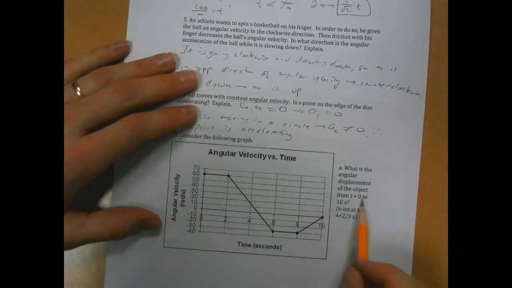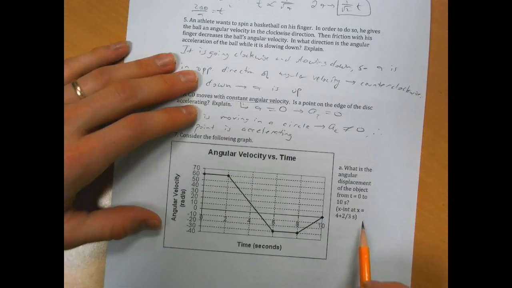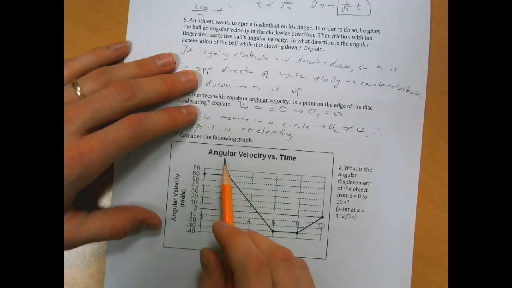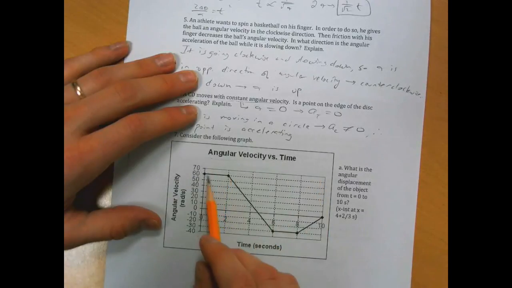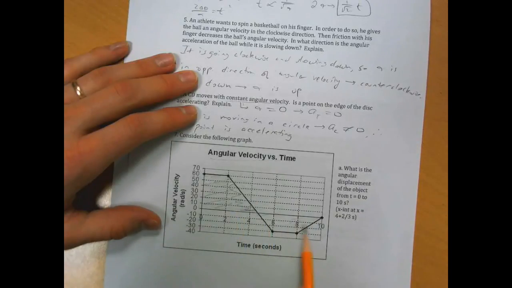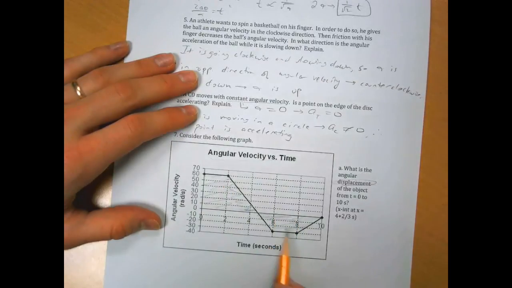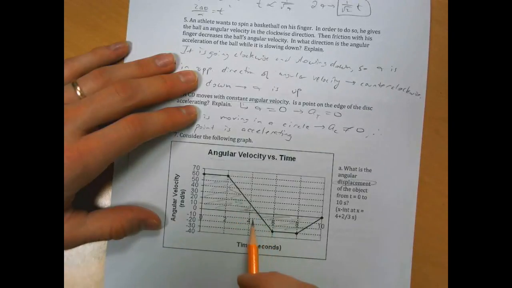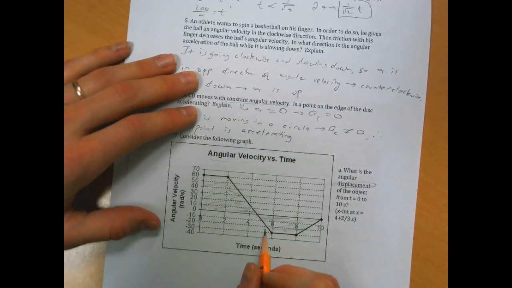So angular displacement from t equals 0 to 10. Well, on a velocity-time graph, angular displacement is area. So we've got to find this area, this area. For displacement, area below the axis is negative, area above is positive. Because this is a straight line, we know that this has to be 4 2/3. You can do the math yourself if you want to.